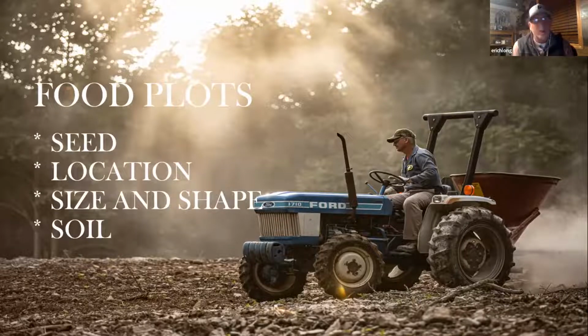Seed-wise, that's probably the simplest thing when it comes to upland management. It's basic seed: corn, your grains, sorghum, etc. Where white-tailed deer is a little bit more complex. But yeah, Cody, got anything to add to that?